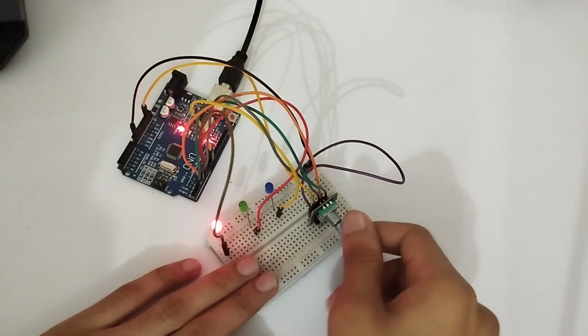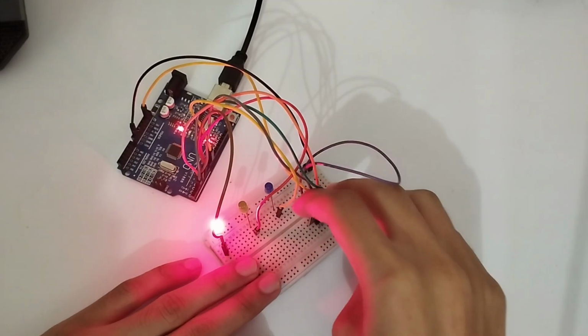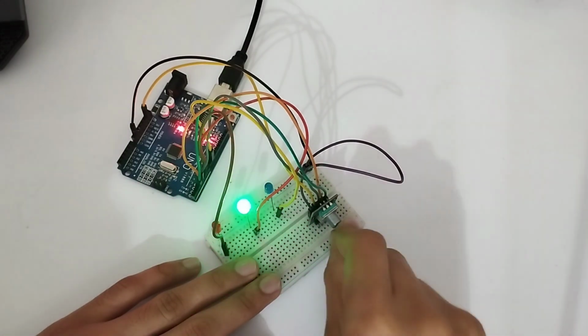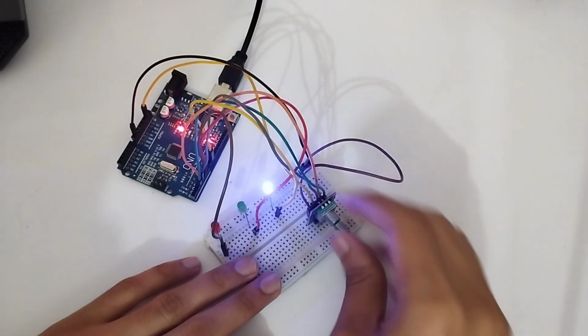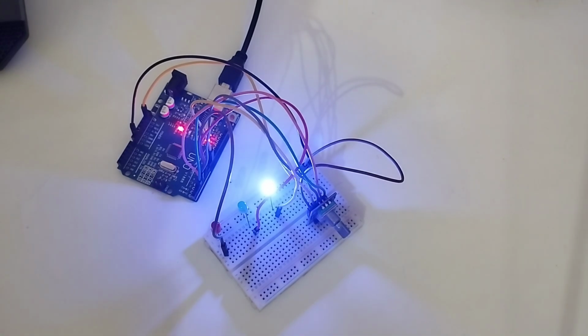In today's video, we are going to control the brightness of these LEDs using this rotary encoder. And by pressing the switch of this rotary encoder, we can toggle among the three LEDs: red, green and blue, right? So let's start building this project.